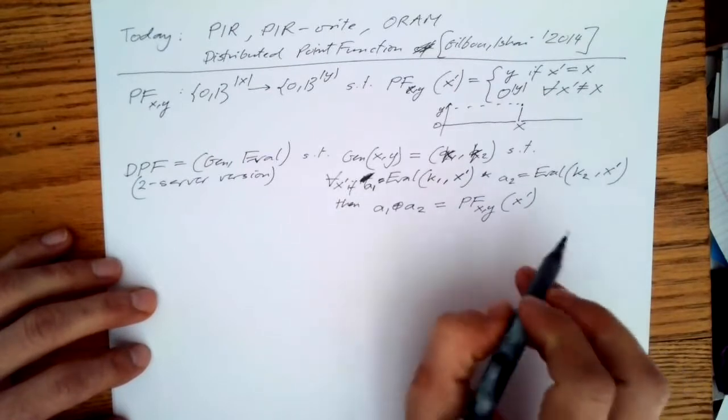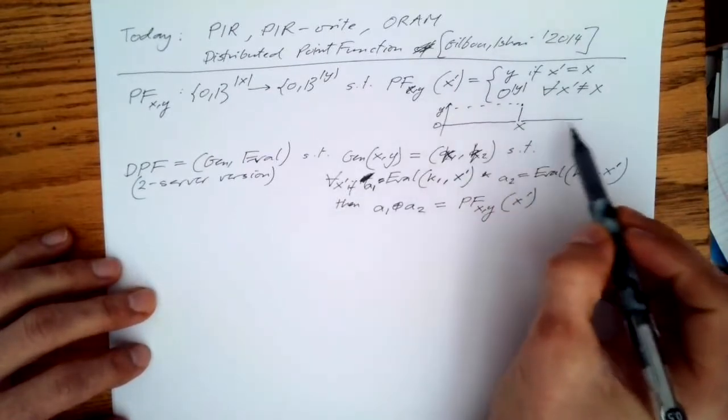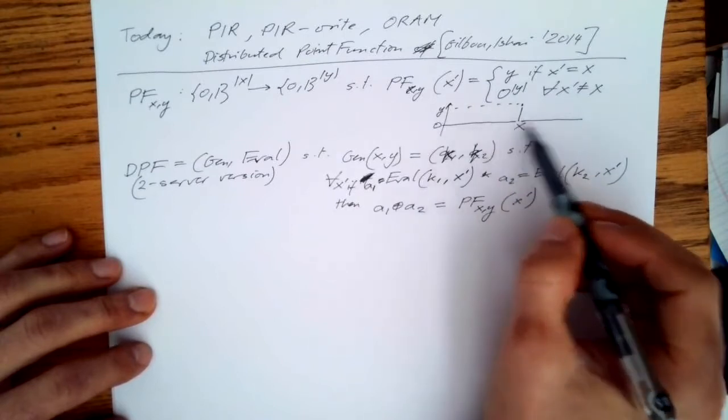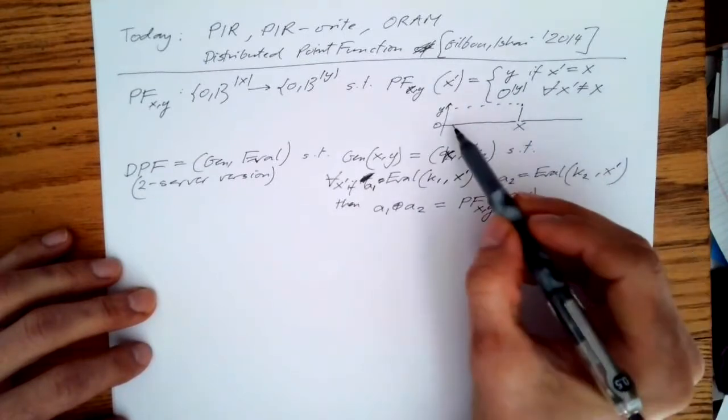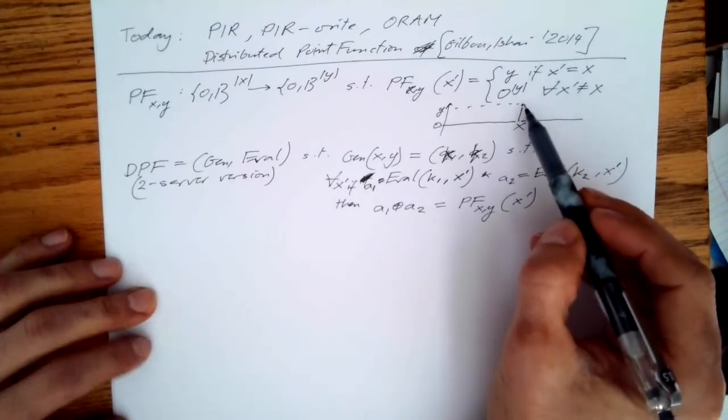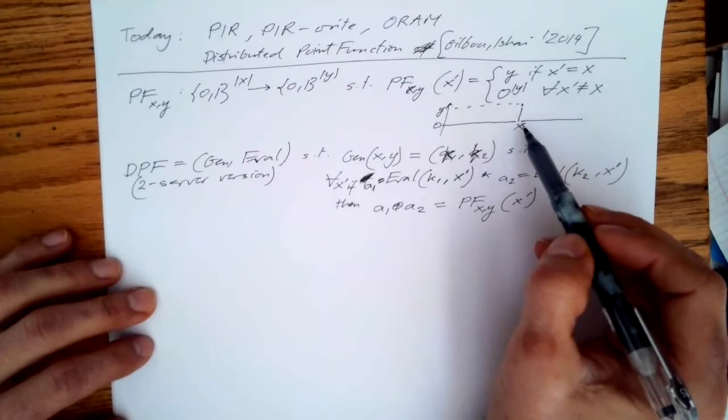So the point function is, as far from a pseudorandom function as you can get. It's zero everywhere, and some value y at one point.